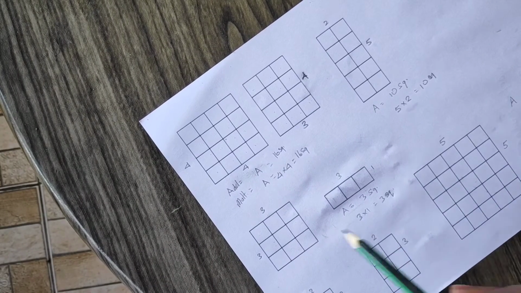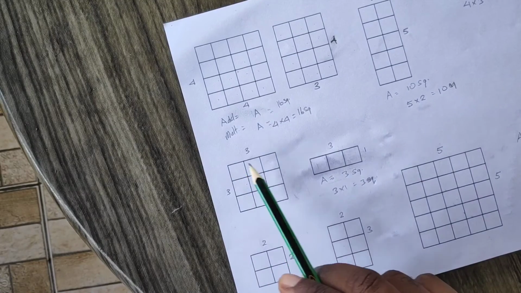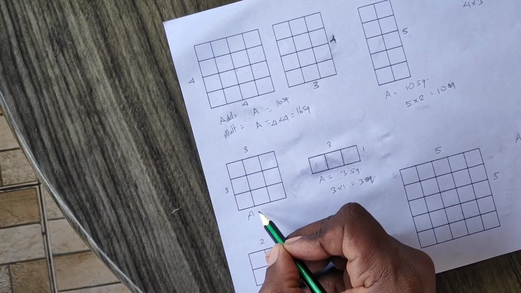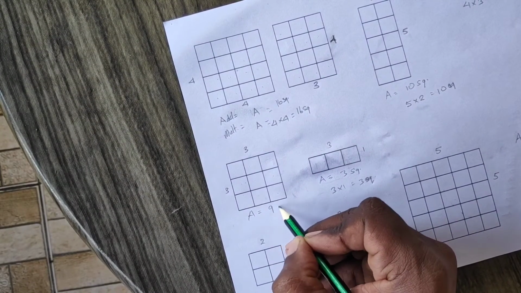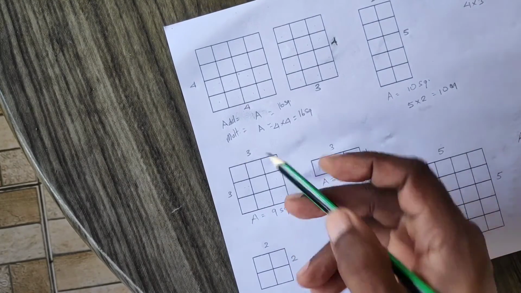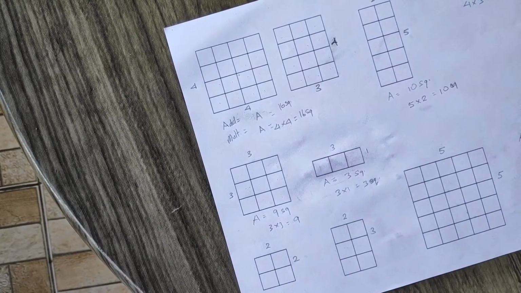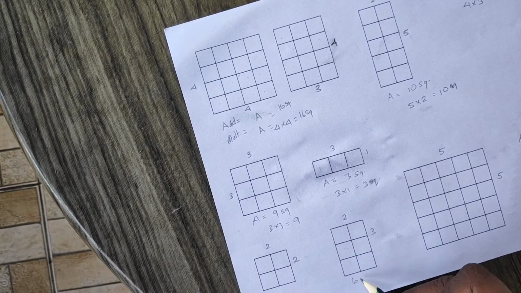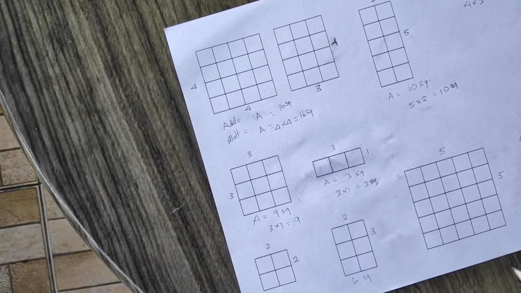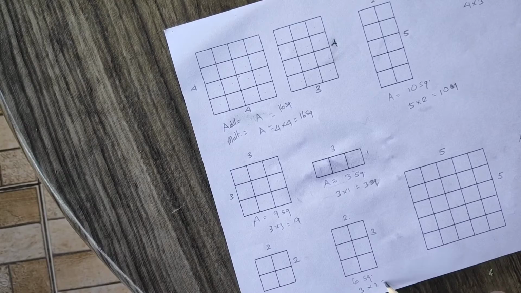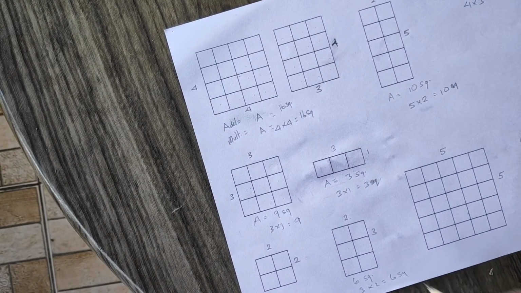Let's do this one here. Add. 1, 2, 3, 4, 5, 6, 7, 8, 9. So the area here is 9 squares. And let's multiply. 3 multiplied by 3 is 9. Let's do this one. 1, 2, 3, 4, 5, 6 squares. Let's multiply. 3 multiplied by 2. 3 multiplied by 2 equals 6 squares.